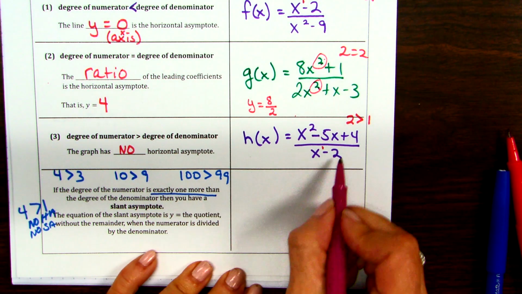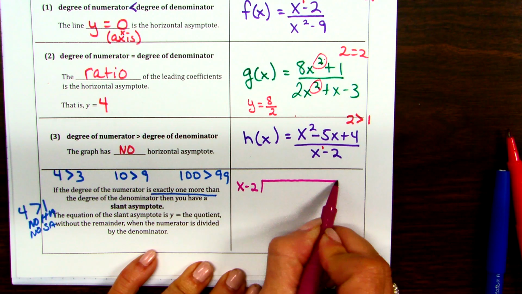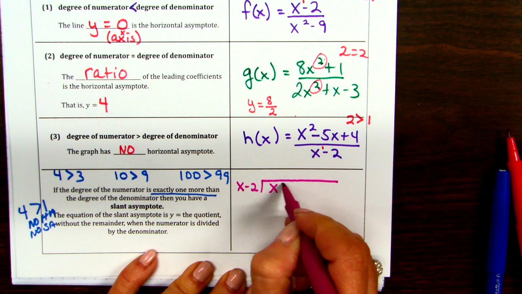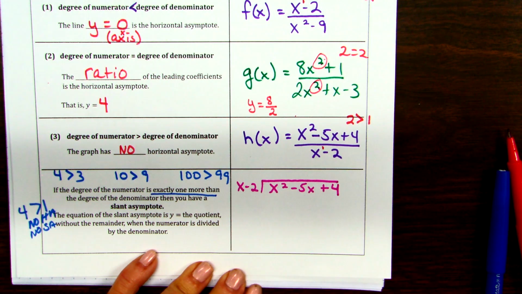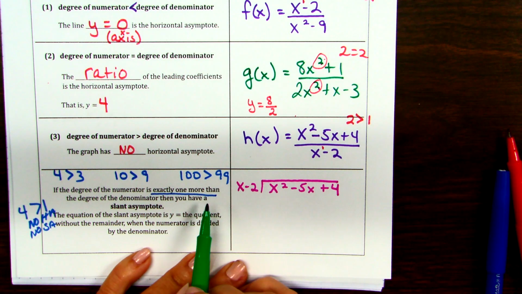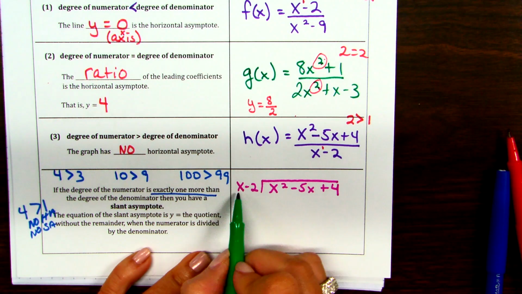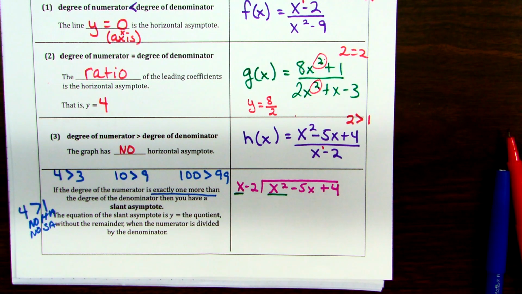So let's set it up. X minus 2 is your divisor, and x squared minus 5x plus 4 is what you call your dividend, although you'll never have to repeat that for anything. And getting started is usually the hardest part, so let's make sure we pay attention to this step, and that is just looking at the first term of your two polynomials. That's this guy and this guy. And ignore everything else. Don't even think about them.